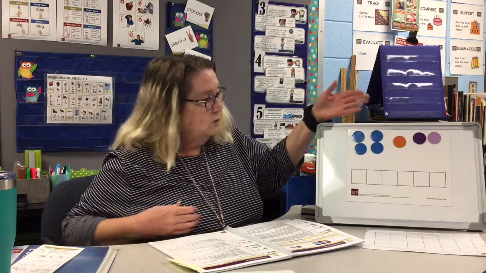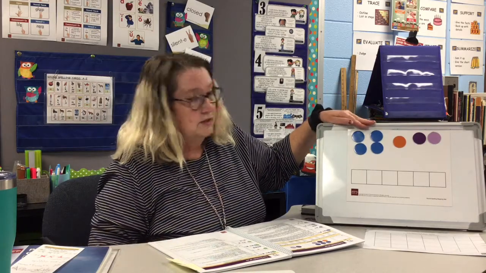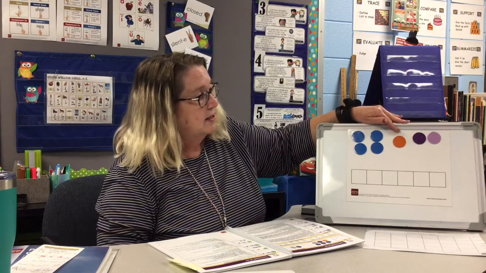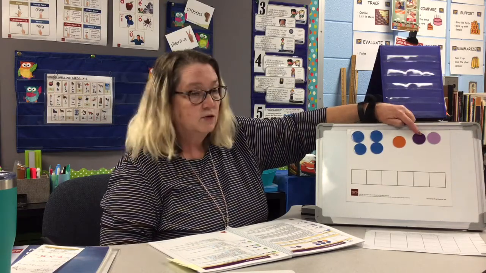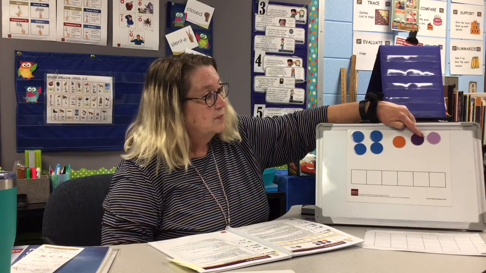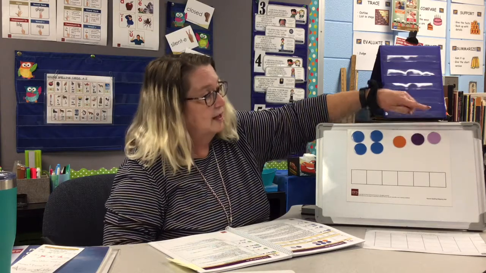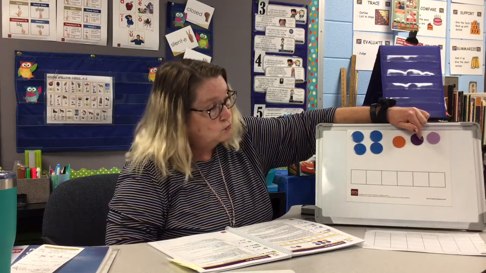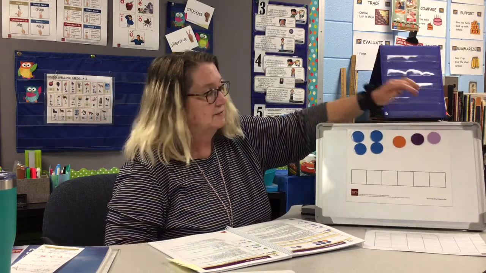Okay, so as we've been using, we are using the chips. The blue ones are the consonants. The orange is the digraph. This will be the long sound of the unpredictable and the most common, and then this will be the short sound. So this is ooh, and this is oo, okay?